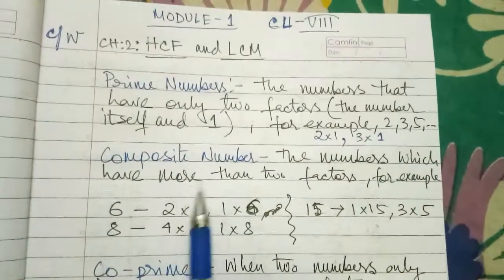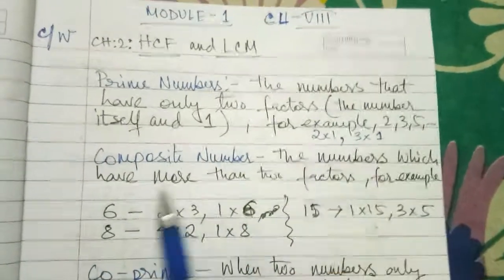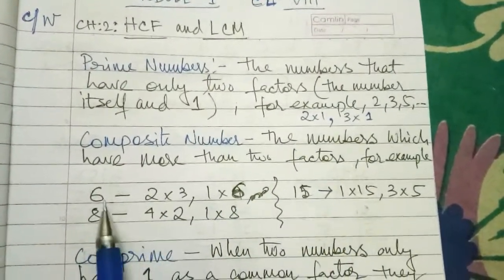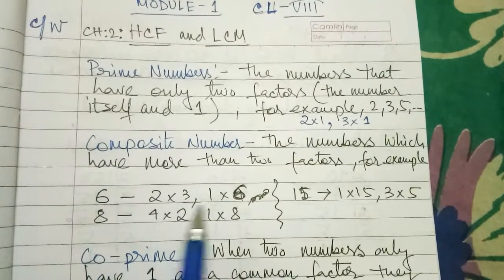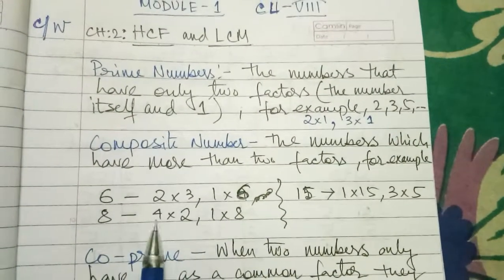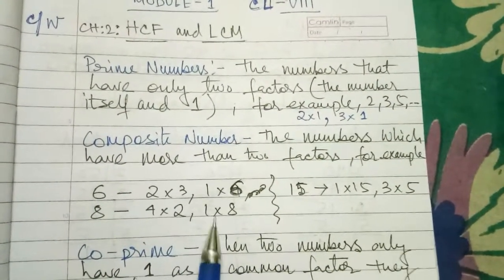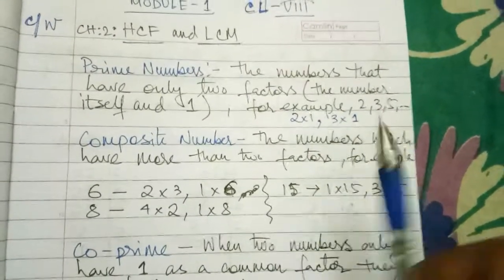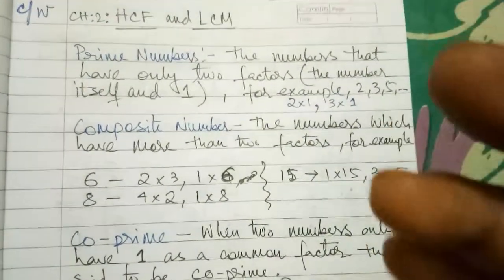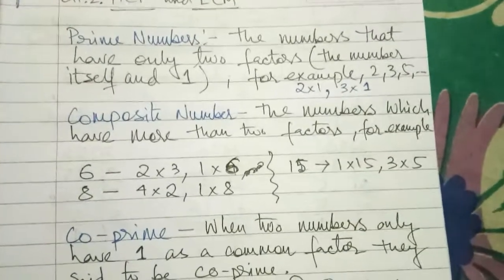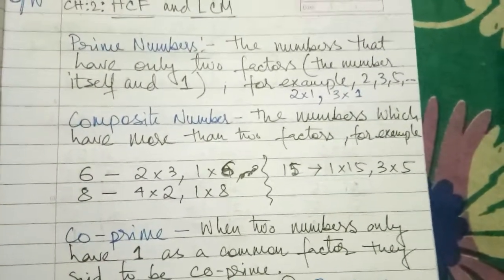And what is a composite number? The number which has more than two factors. For example, 6 is 2 into 3 and 1 into 6. Again 8 is 2 into 4 and 1 into 8, and 15 also. Apart from the prime numbers, all are composite numbers.